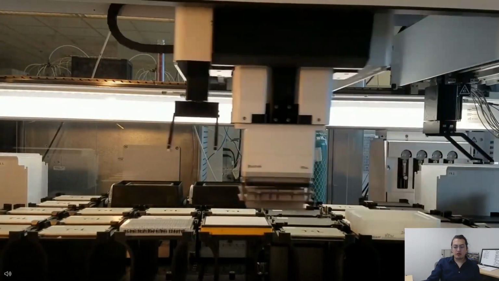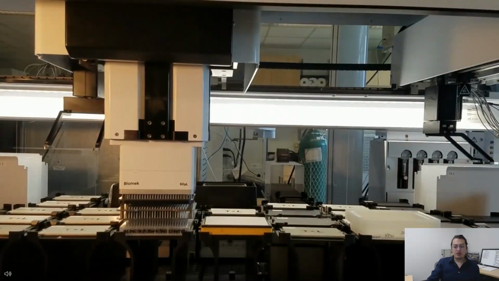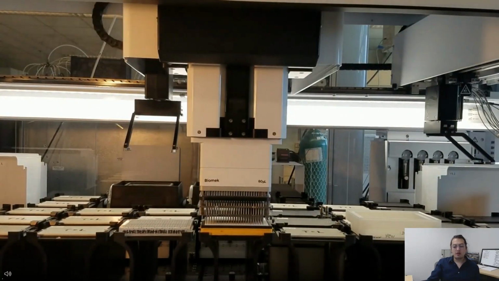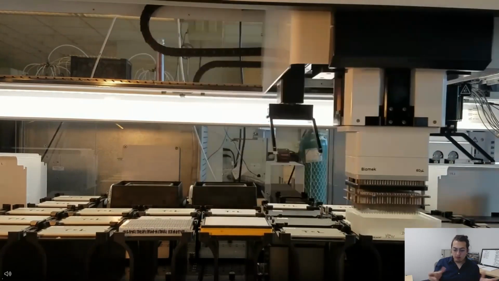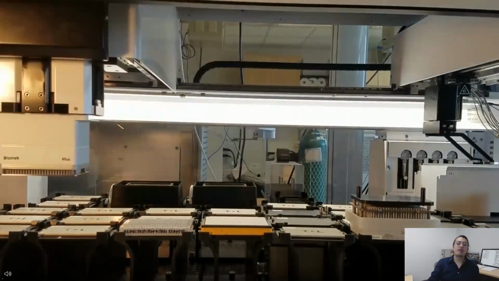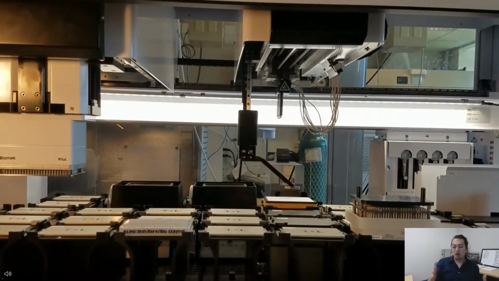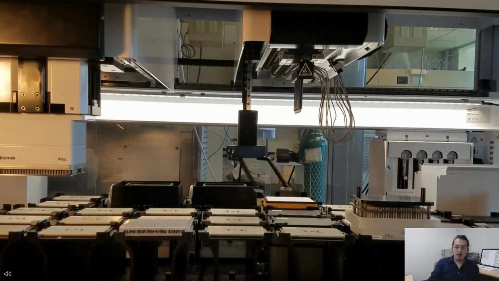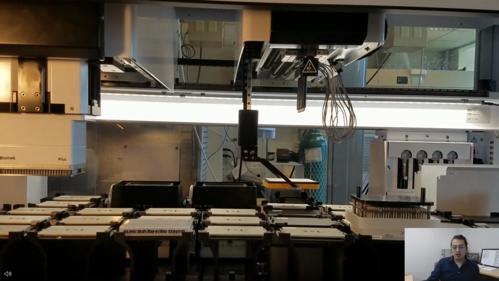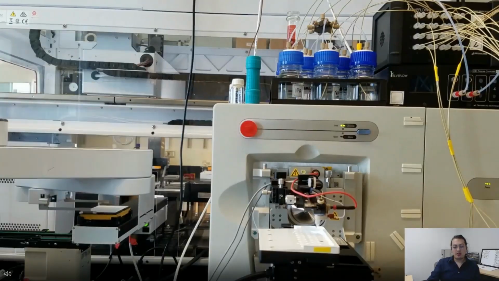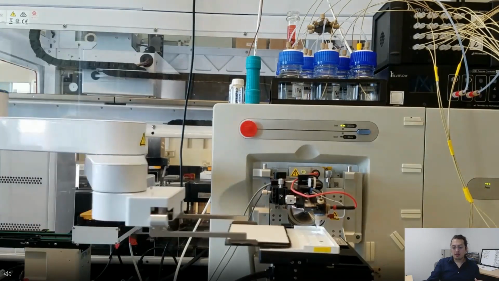So here first we're seeing the deck of the fluid handling workstation. We're taking the pin tool dips on a well plate, and then it transfers to the DESI plate, which is that white thing, a glass slide coated with a PTFE membrane. Then you take the DESI plate, which is just supported on a 3D printed holder that makes it easier for the robot to grab. You will put it in a shuttle, and then it will send it to the back of the robot, where you will take the slide again and put it on the DESI stage for the analysis to start.